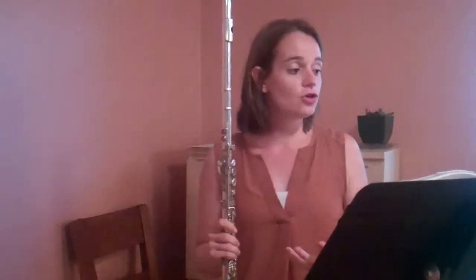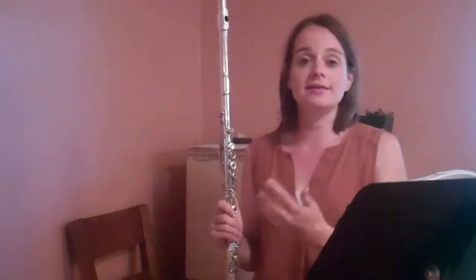So to summarize, this study isn't nearly as hard as it looks. It looks difficult because you see a lot of black on the page. The 32nd notes, the 5 flats, a lot of accidentals. But those are all based in patterns that you're already familiar with, or patterns that are easy to figure out and practice on your own in your warm-up.